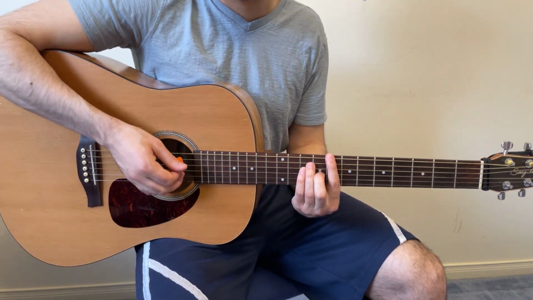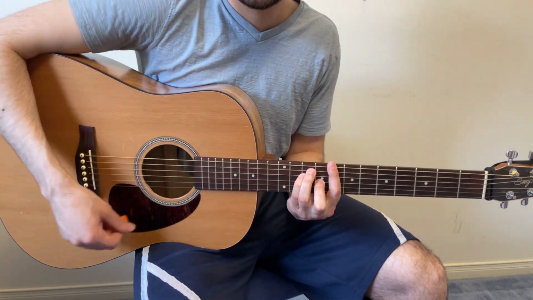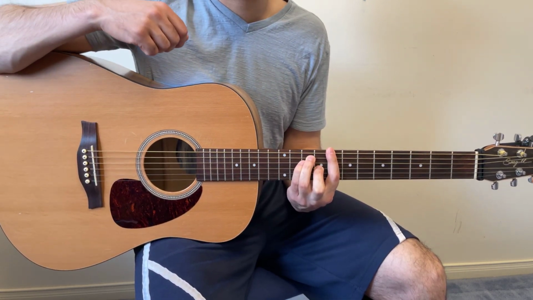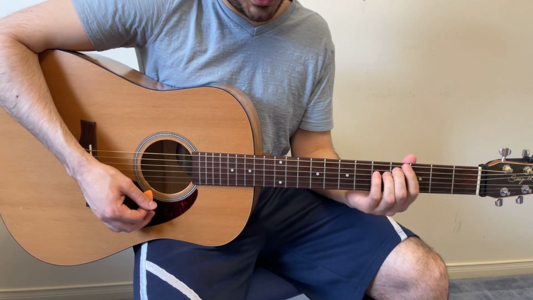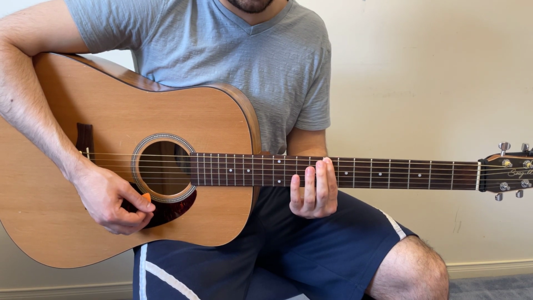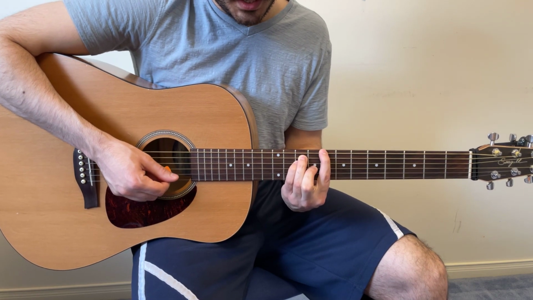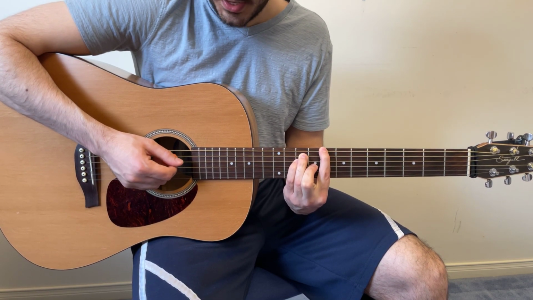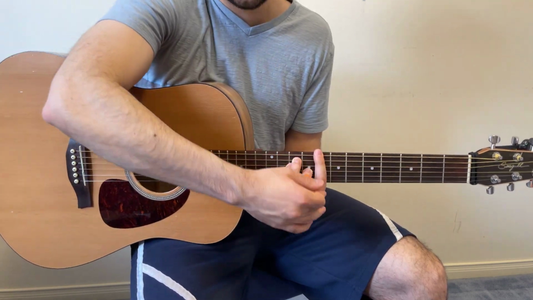Okay. Lastly, we have two more shapes. So this is an E major shape here. You're just taking an E major and bringing it all the way up. So the root note is now at the 8th fret on the low E string, 10 across the A and D strings, and 9 on the G string, and bar across this 8th fret.